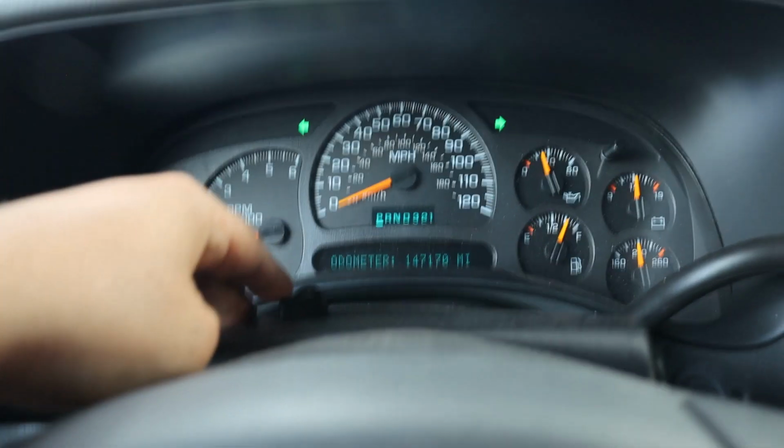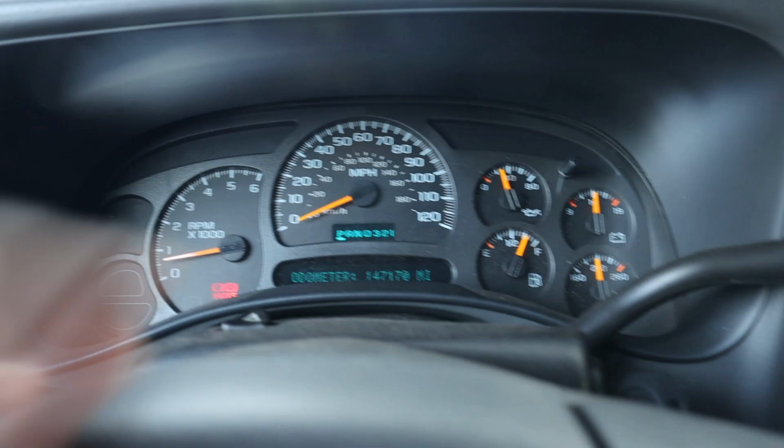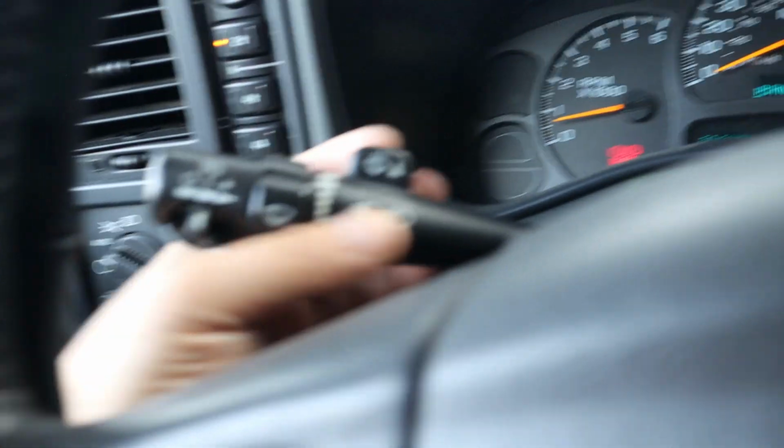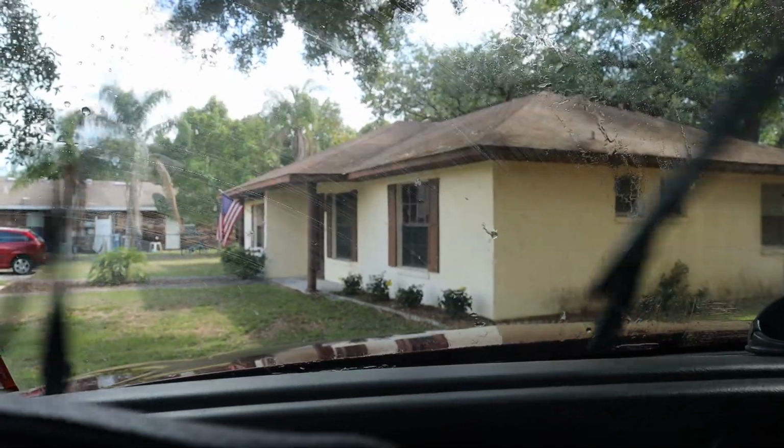Also, we're gonna go here. Obviously, this is the 4-wheel flasher, so that's how you get your emergency signals on. Here is all the washer fluid stuff. So if you actually twist this forward, it sprays windshield washer fluid, and it works. I have to get new wipers, by the way.